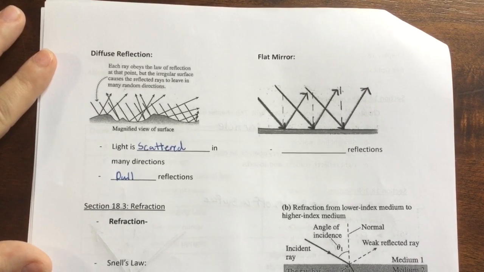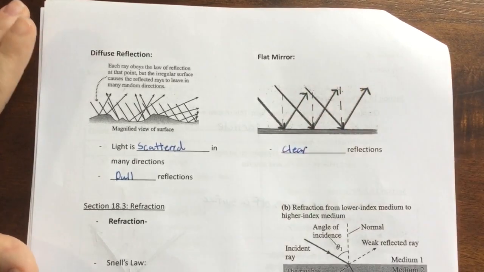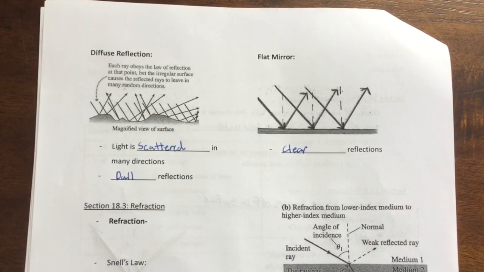A flat mirror is what you usually think about with reflections. This is a smooth surface that produces clear reflections. This is like what you have in your bathroom mirror.